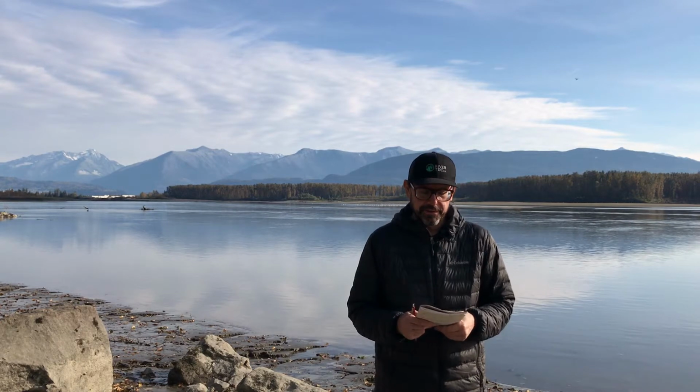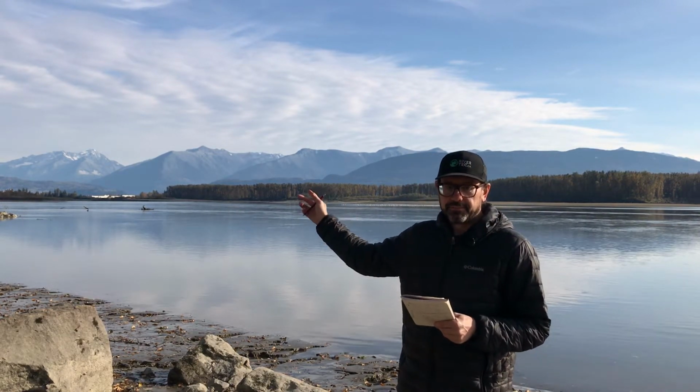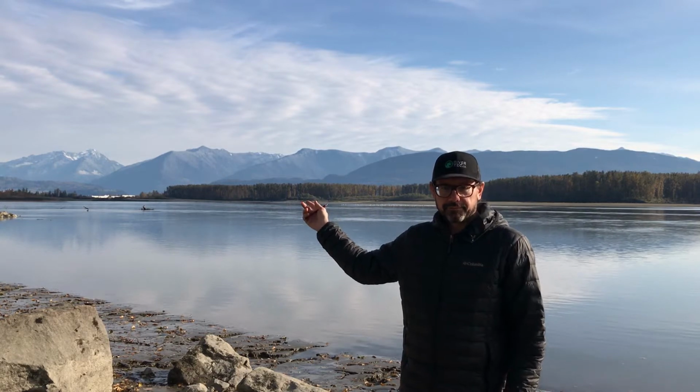Hi, I'm Jeremy Venditti. We're here at Yaalstrick Bar in the Fraser River. This is the location of the gravel to sand transition in the Fraser River system. If you look upstream here, the river is gravel bedded.